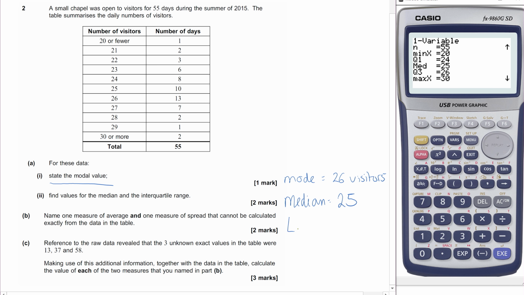The lower quartile is equal to 24, and the upper quartile is equal to 26. So the interquartile range is going to be 26 minus 24, which is equal to 2. So for my 2 marks, it was 1 mark for correctly saying the 25 there, and 1 mark for the 2. So I've used my calculator in order to do that.